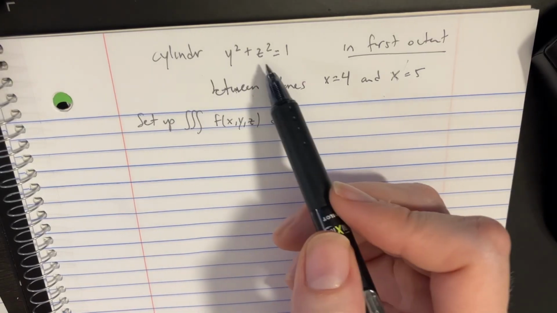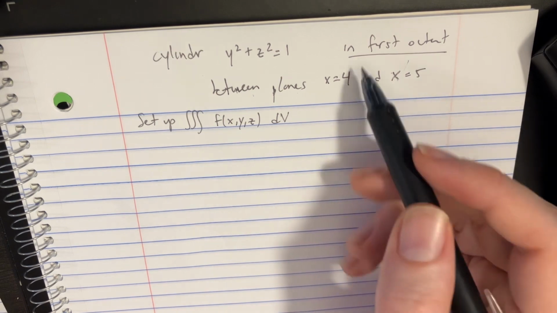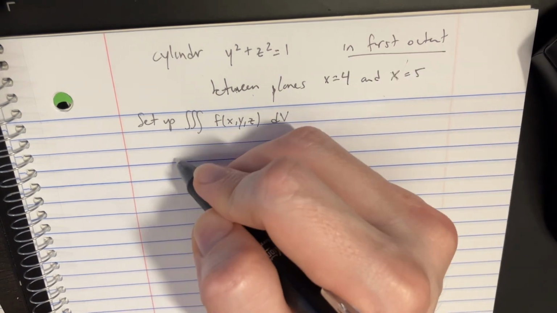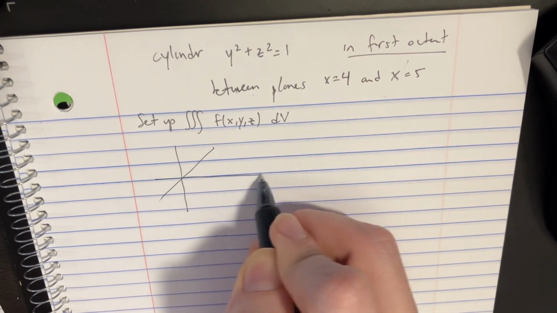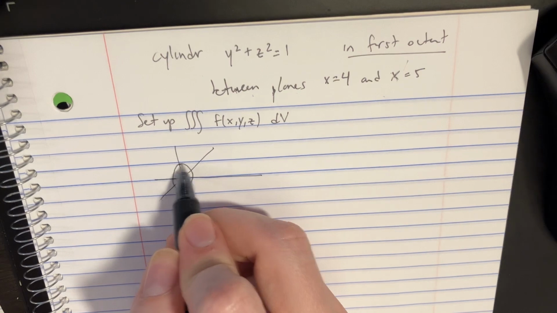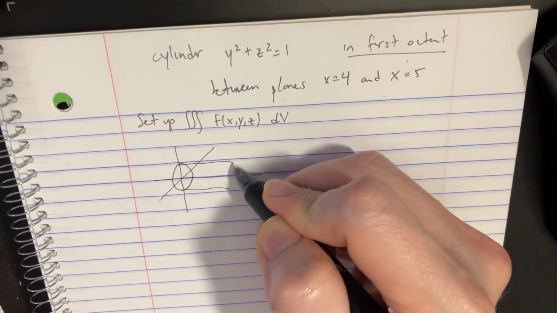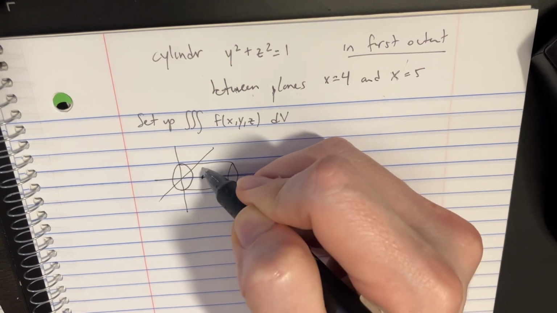Here we're given the cylinder in the first octant, and we're trying to set up an integral to figure out the volume. And the key is that it's actually in the first octant. So if we were to try to draw this little graph, you'd see that the cylinder would make a little positive to negative thing here, and it's going from 4 to 5 in this little junction over here.